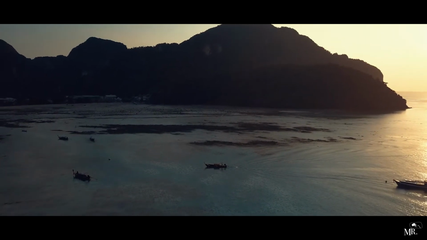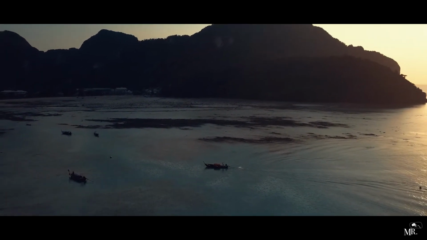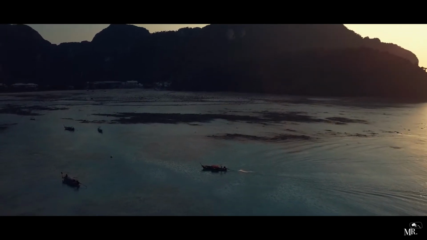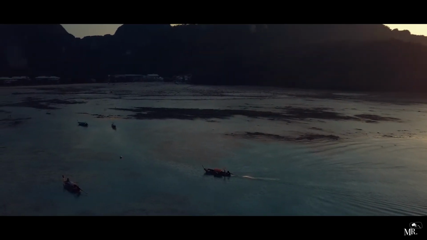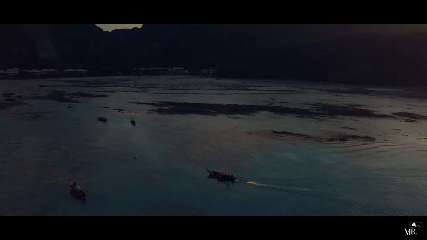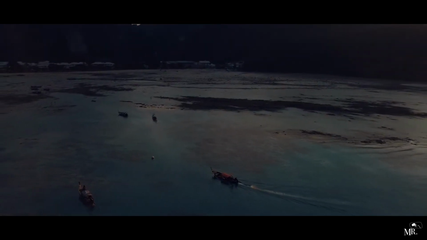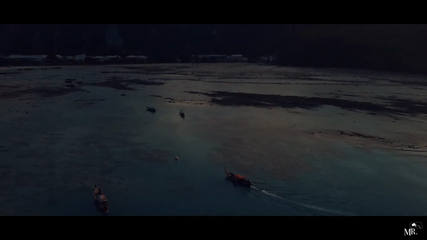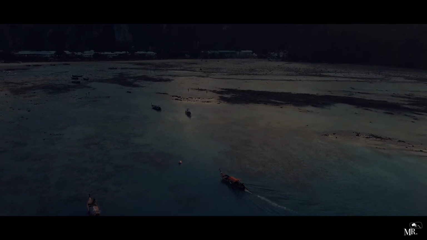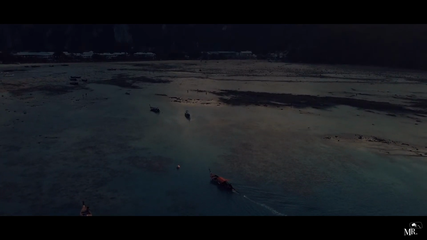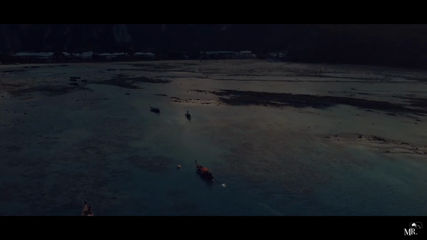The idea with this one was to actively track the subject, that being the long-tail boat, and as we moved the drone forward, I wanted to tilt the camera but also turn the drone slightly to the left so it looked like we was following the long-tail boat automatically. This shot was actually quite difficult to achieve, but it was all done using the joysticks on the controller with no intelligent flight mode being used.